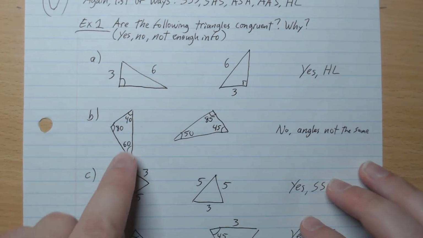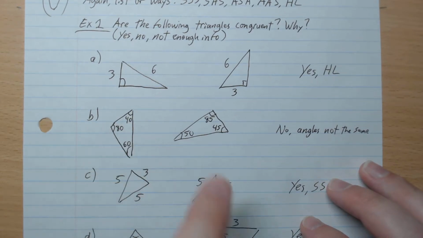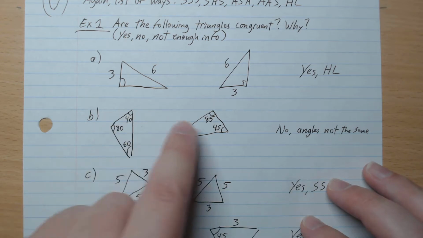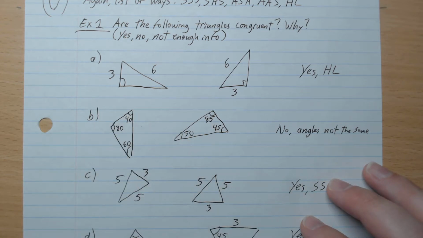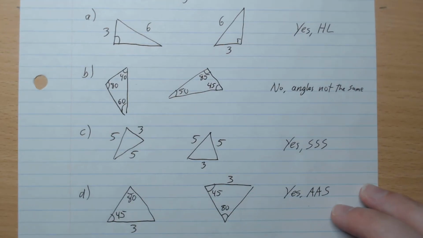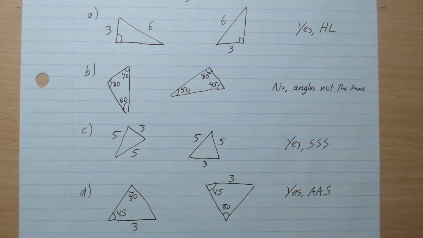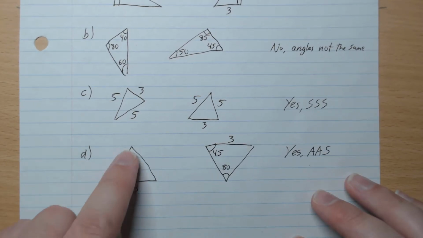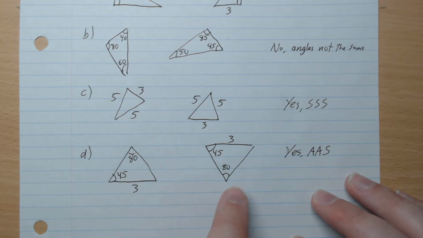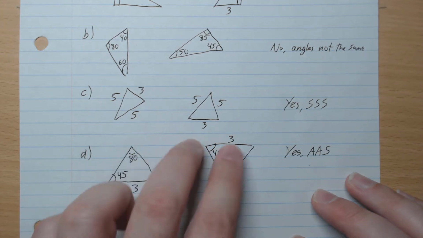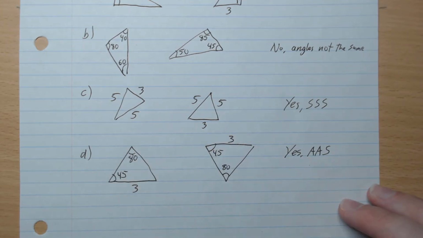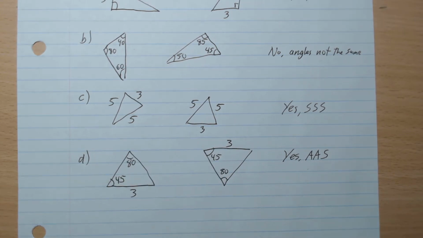B, 40, 80, 60, 85, 50, 45. So no, they cannot be congruent because the angles are not the same. C, 5, 5, 3, 5, 5, 3. Yes, they are congruent by side, side, side. D, angle, angle, side. Angle, angle, side. They match up. Therefore, yes, angle, angle, side. They are congruent triangles.